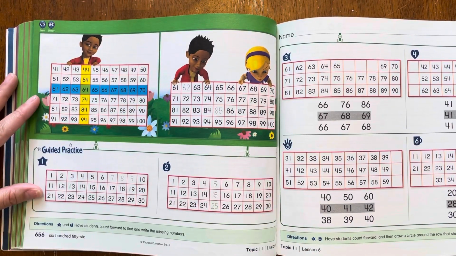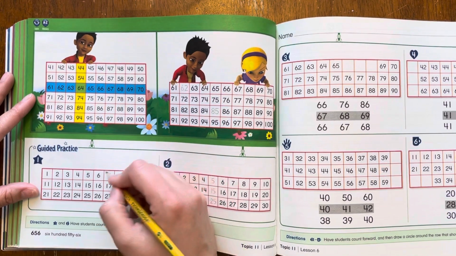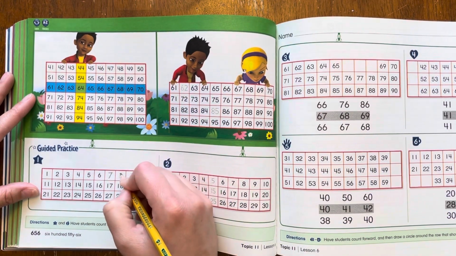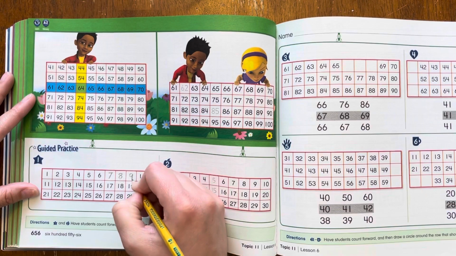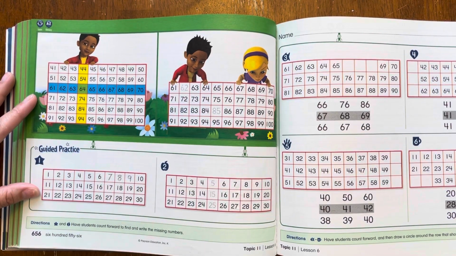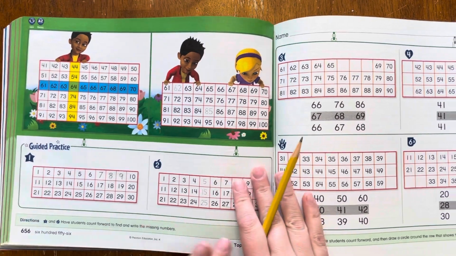All right, so we're going to be counting forward to try to figure out what is the missing number. So on this one, we have 1, 2, 3, 4, 5, 6. Then we have what numbers are missing? 7, 8, and 9. Those were our missing numbers. All right, let's try these ones.